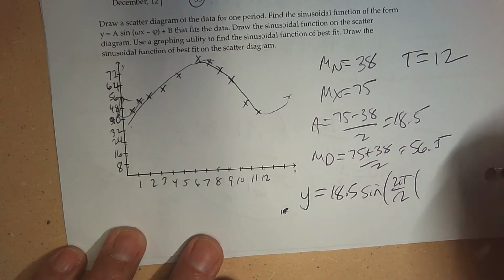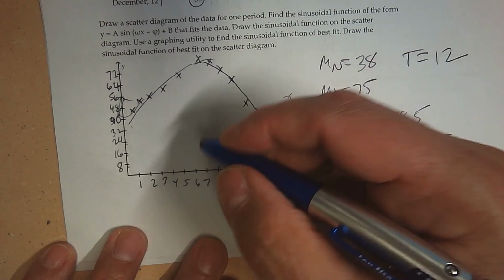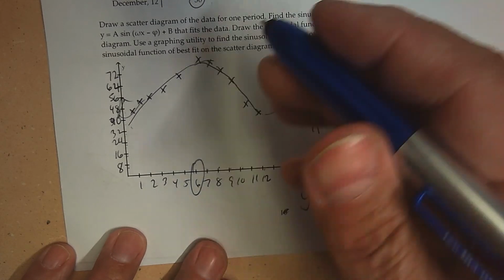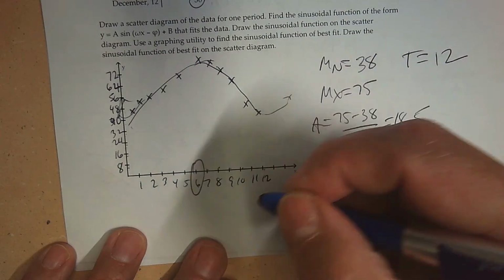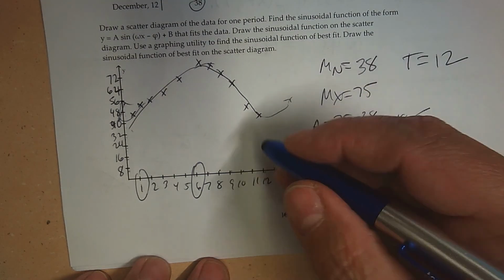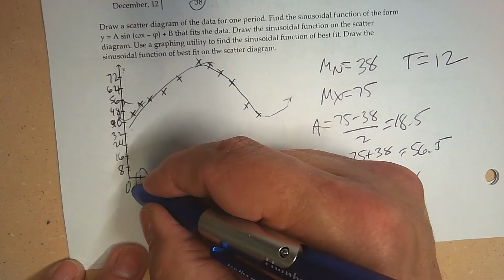Now the phase shift, so think where 6 months would be maximum, right in the middle of our wave, even though it's not quite the max, but it's close, right? 6 is in the middle. We start at 1. So where is the middle? Like, what do we divide by? These are my marks, right? And really, it's 1 month in, 2 months in, and so on.